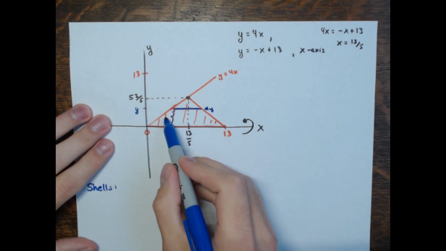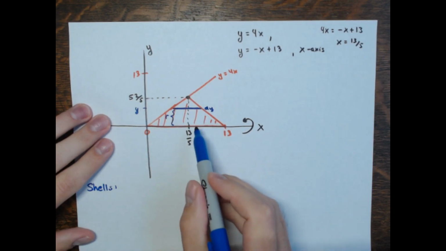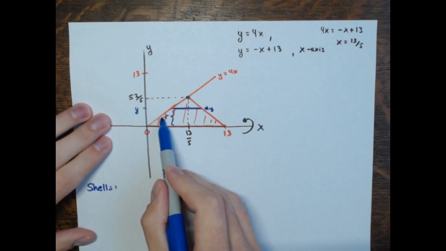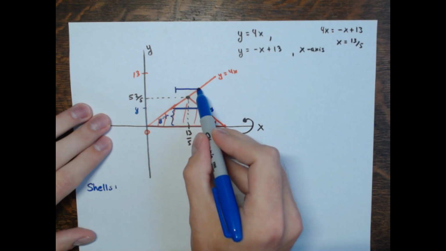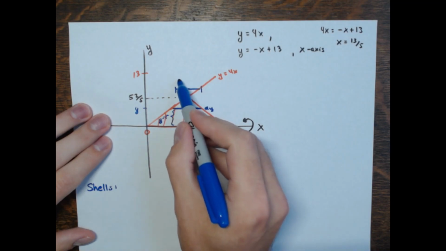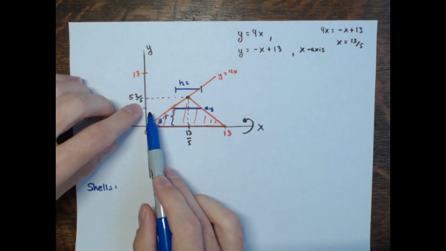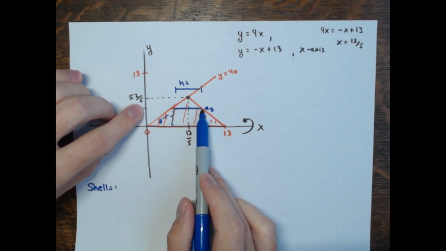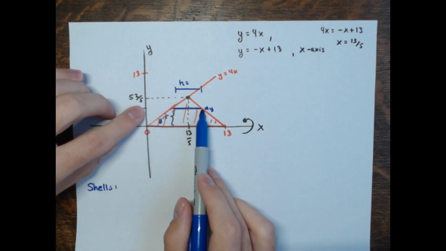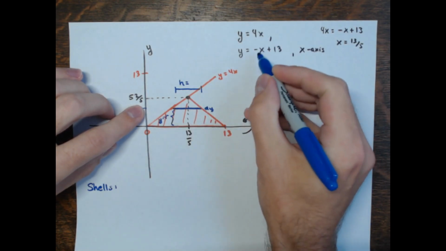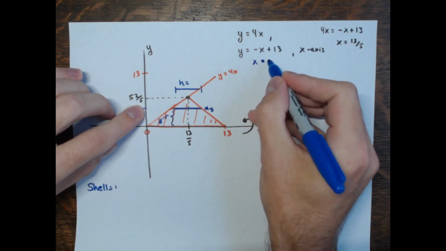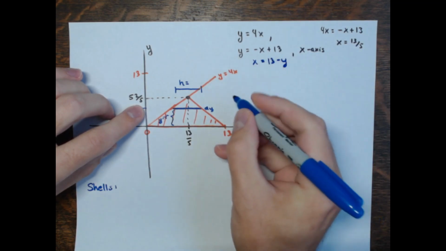The radius of the shell, when I create a shell, would just be y. And then the height of it, the length of this rectangle here, would be the x coordinate on the right curve in terms of y. On the right curve, y equals negative x plus 13, so the x coordinate would be 13 minus y.